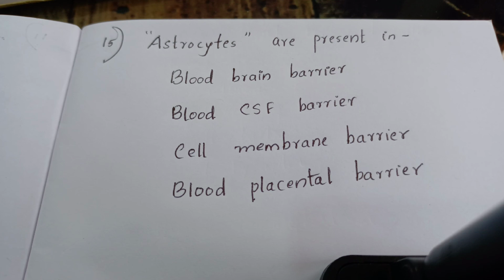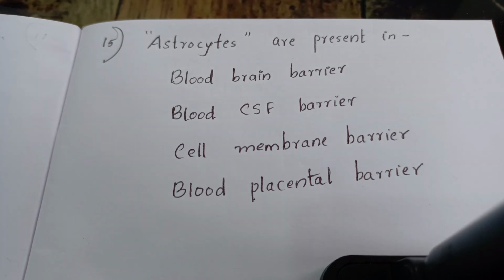Now moving on to the last question. Astrocytes are present in blood-brain barrier, blood-CSF barrier, cell membrane barrier, blood-placental barrier. The correct answer is blood-brain barrier. Astrocytes are the star-shaped glial cells that reside in brain and spinal cord. They are the most numerous cells in the human brain, performing many tasks.